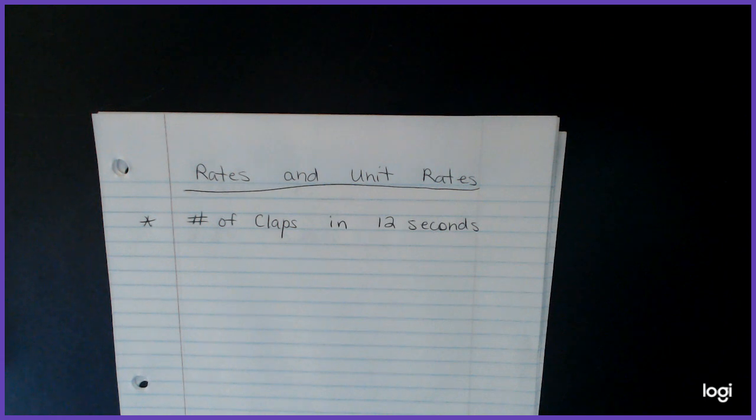All right, so what we're going to do is when I tell you to begin, I'm going to ask you to start clapping. When I ask you to start clapping, I want you to clap and I want you to count how many times that you can clap your hands in 12 seconds. Okay, are you ready? On your marks, get set, go.